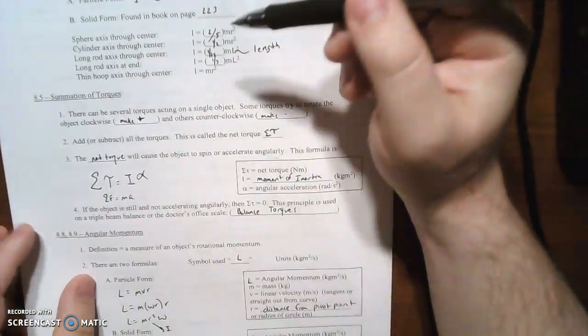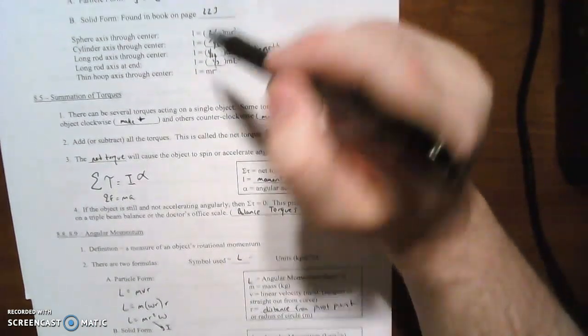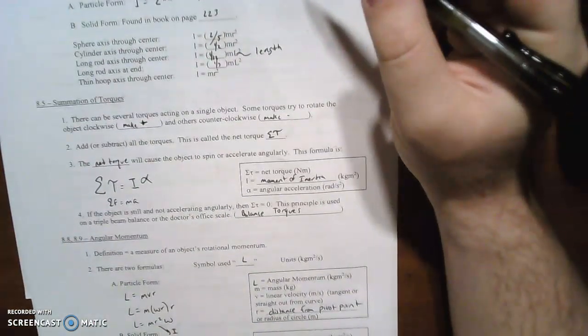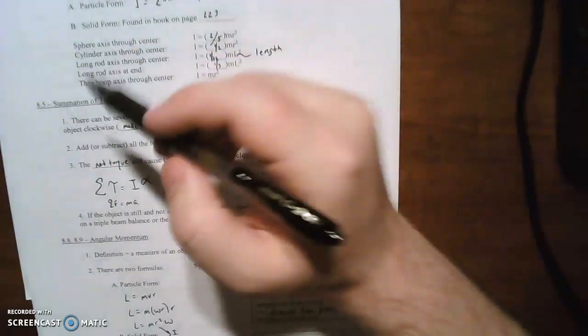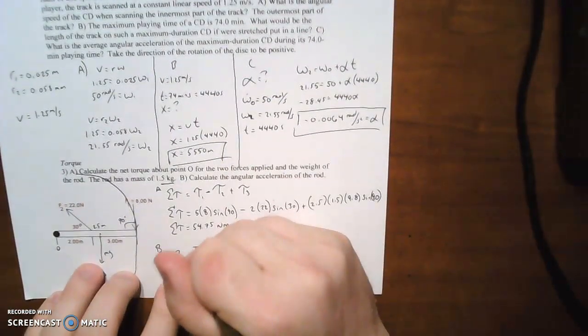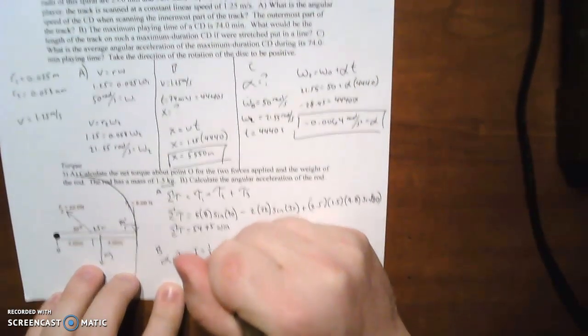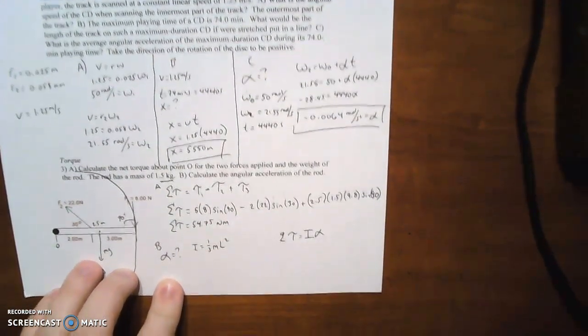When we're looking for the moment of inertia of an object, we can use some of these shorthand equations to get us through that. We are looking at a long rod, but our axis is at the end, so we want to use this equation here. Our I, our moment of inertia for our rod, will be 1/3 m l squared.